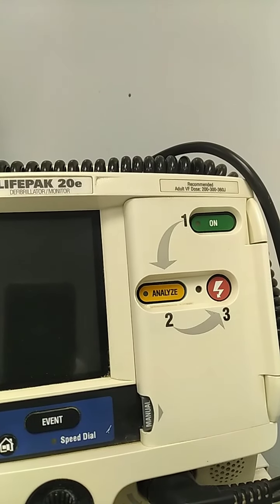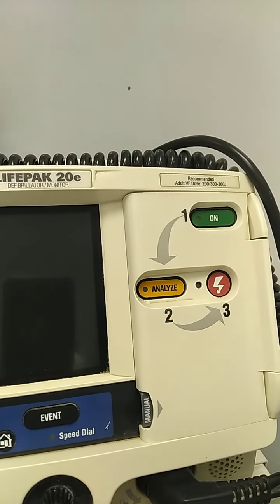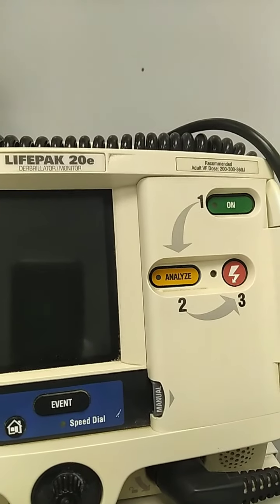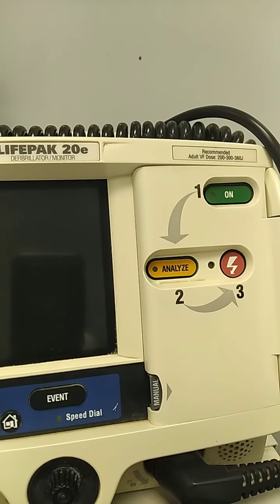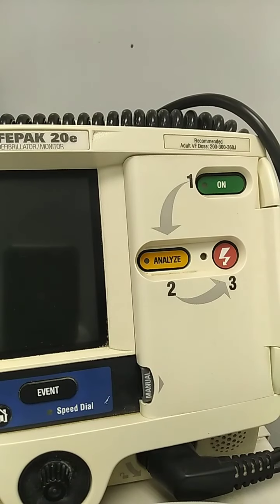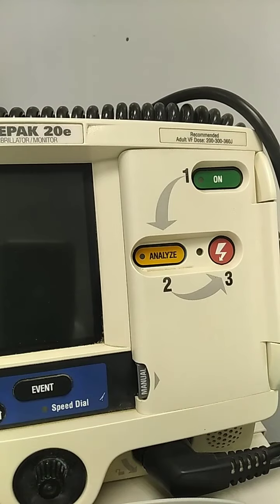If it's not safe to push the shock button, you can press the speed dial here to cancel the charge. If you don't push the shock button within 60 seconds, the defibrillator will automatically cancel the charge. So you will see the message if you do proceed to shock.